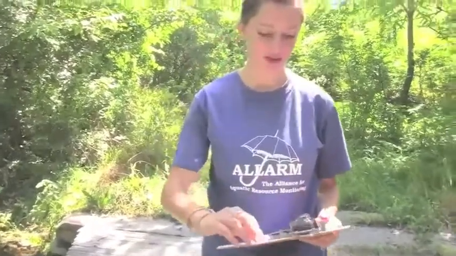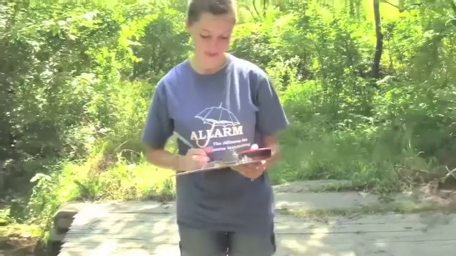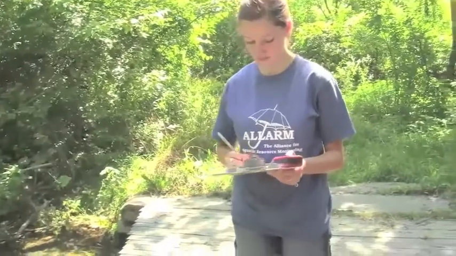The first time you go on your site, record your latitude and longitude coordinates using a global positioning system, or GPS, so that your site can be geo-referenced. As a Marcellus monitor, you'll know your stream better than anyone else.